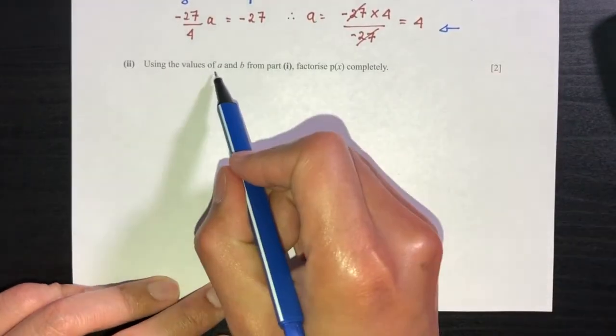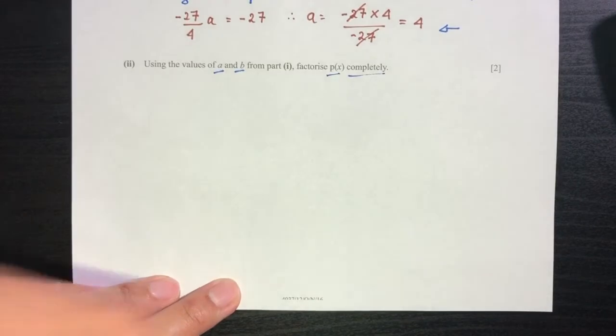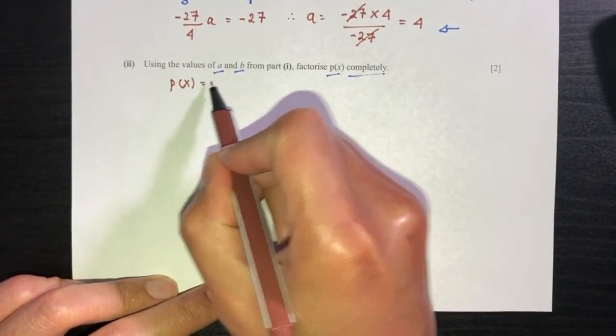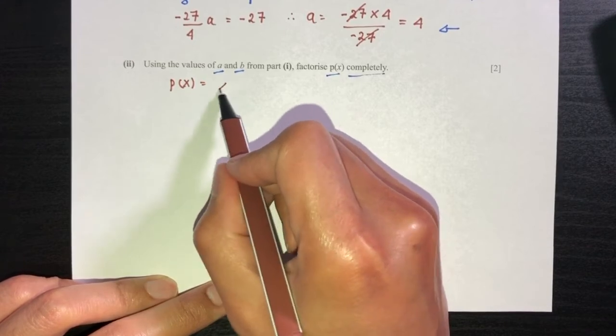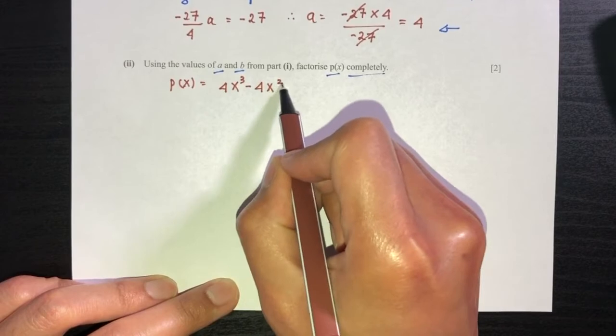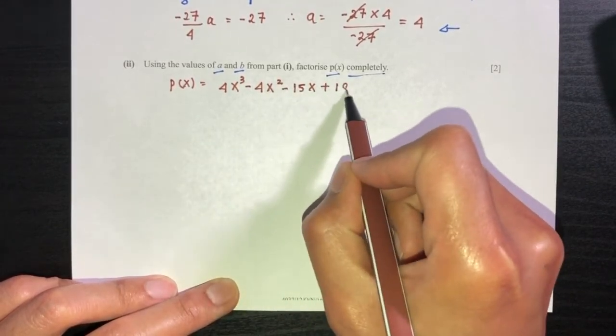Using the values of a and b, factorize p of x completely. Okay, so right now what is p of x? So p of x is your function ax cubed, so 4x cubed minus 4x squared minus 15x plus 18.